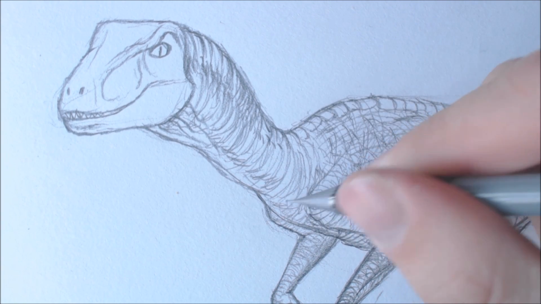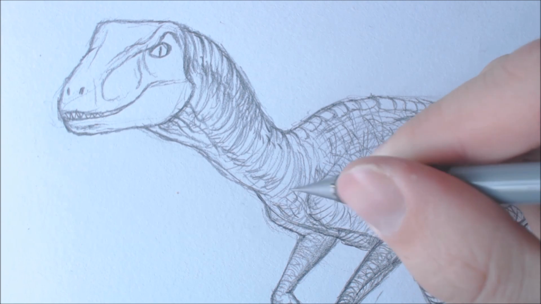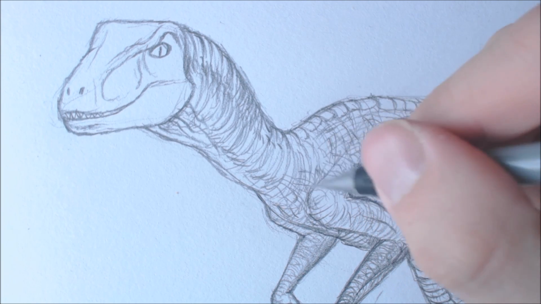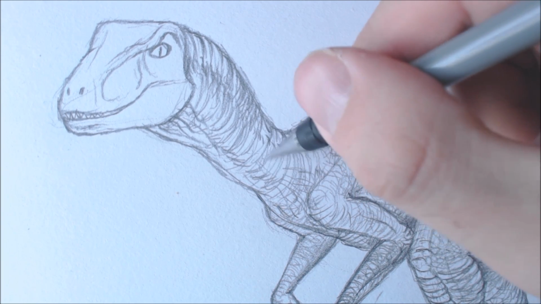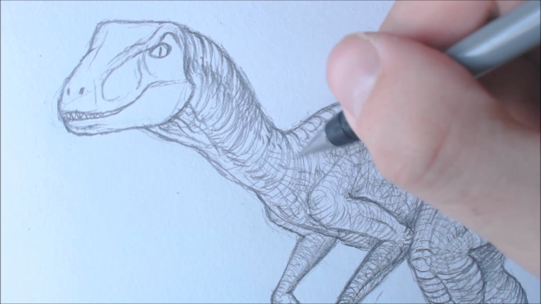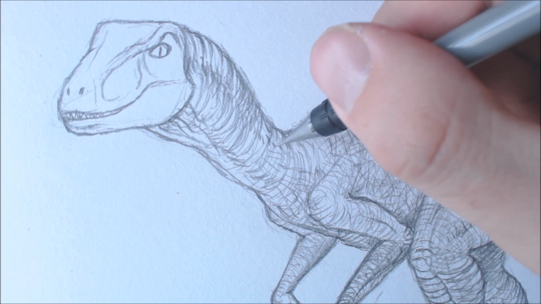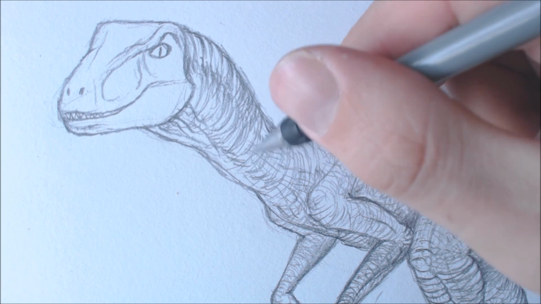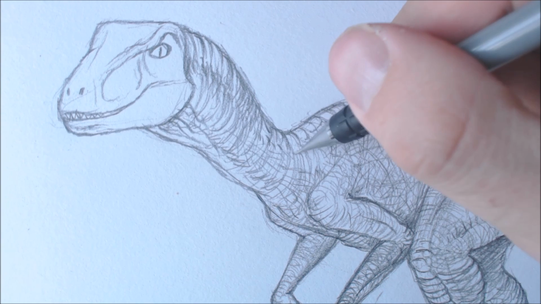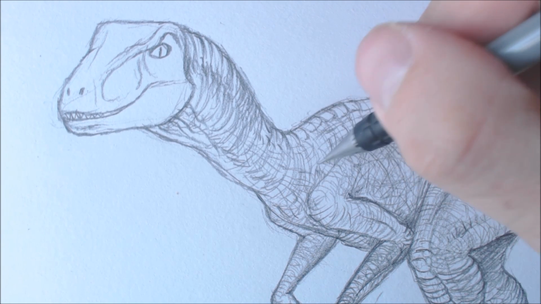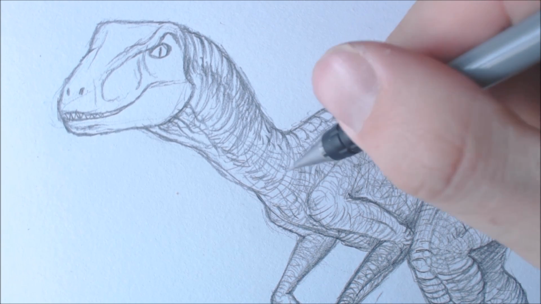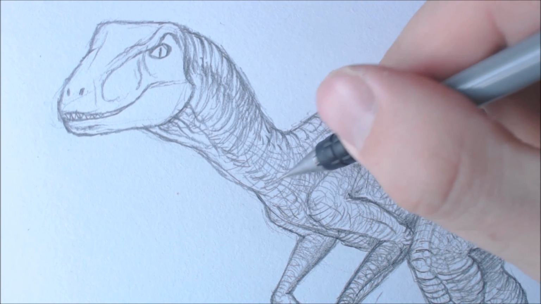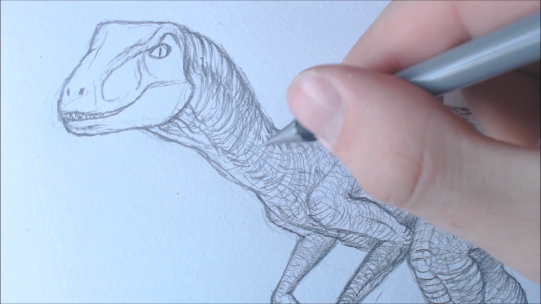Around here, we'll put some extra little lines to indicate scales. Once you start doing opposite direction lines very lightly, that's when you get, look right there, a little square, little squares here. Sometimes they form triangles. You just put those lines very lightly, counteracting over the top of those other lines, and that is how you get your skin, and that's also how you get your scales.